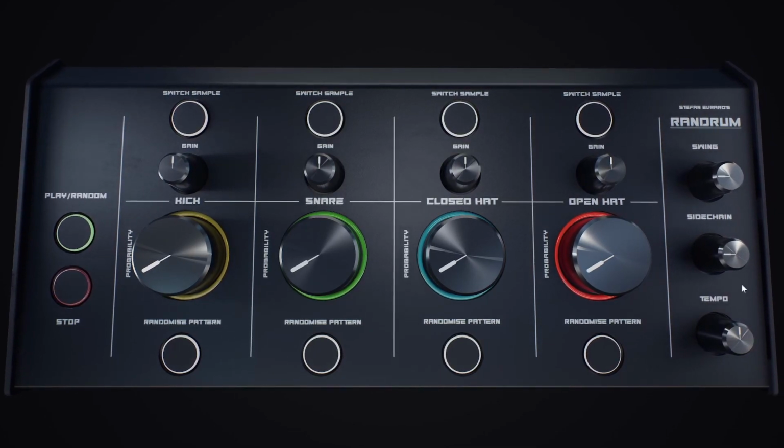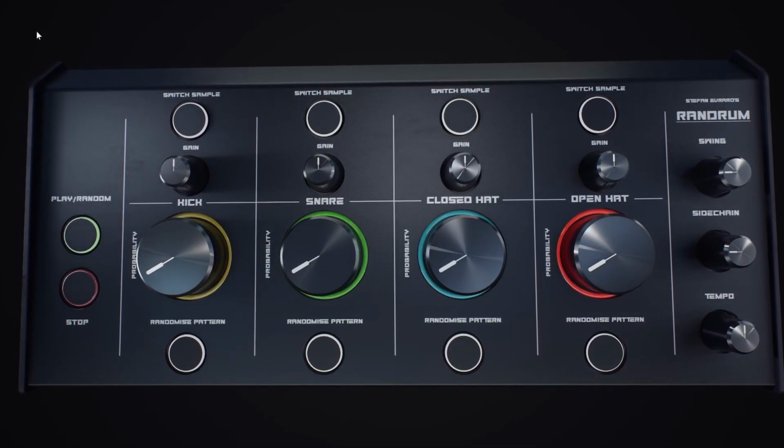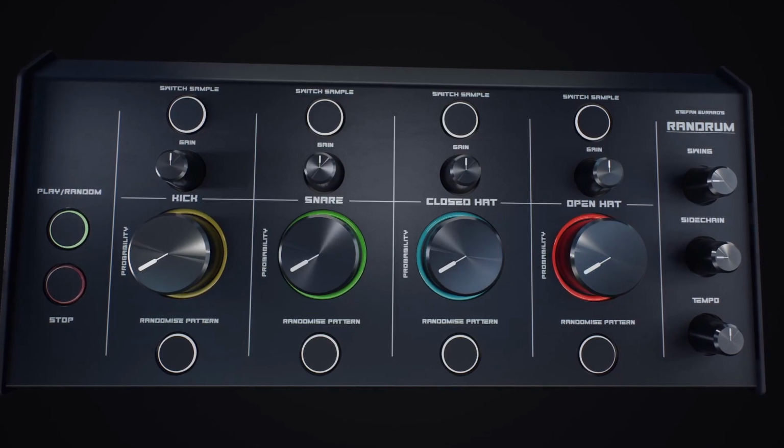Yeah, you can change the tempo, sidechain, and swing, but I'll just play around with those things. So yeah, enough talking, and I will just start it out and play around until I get something cool.